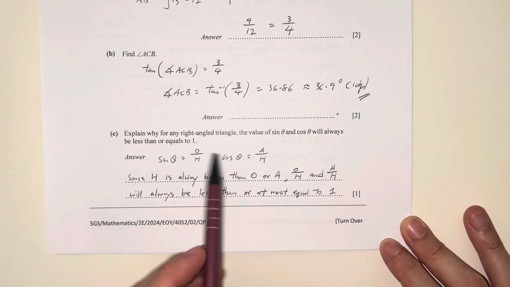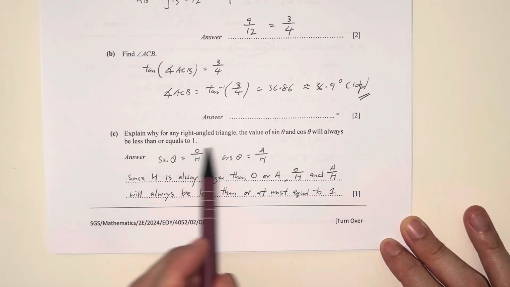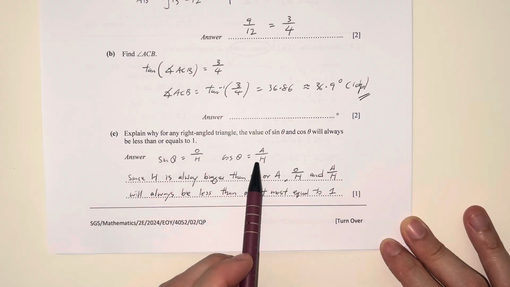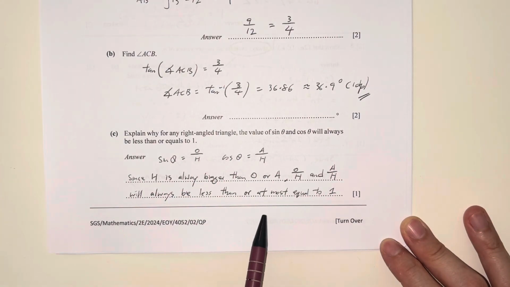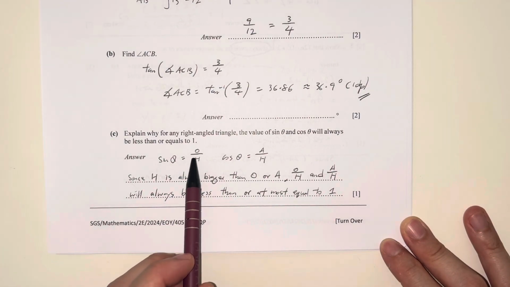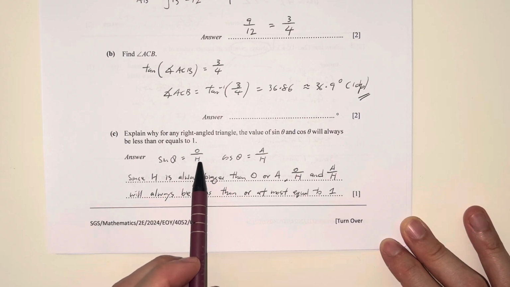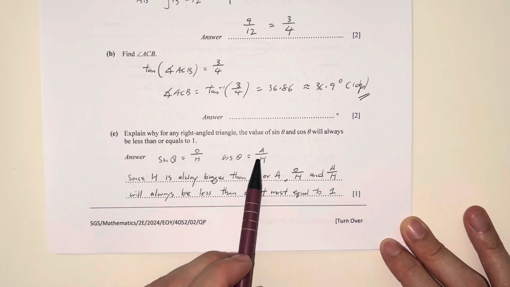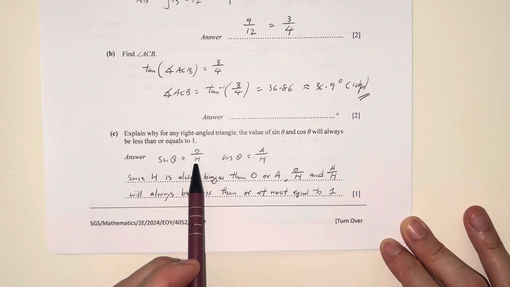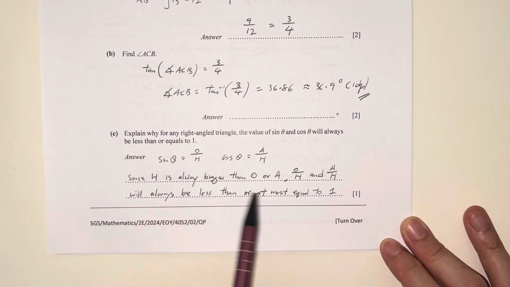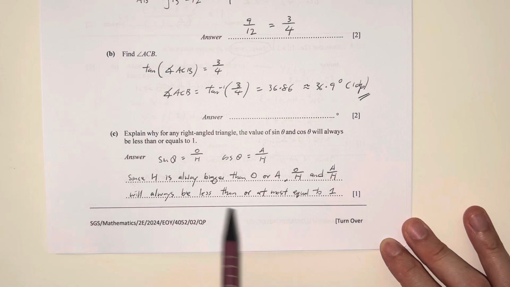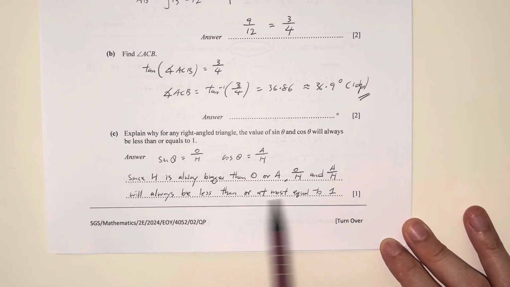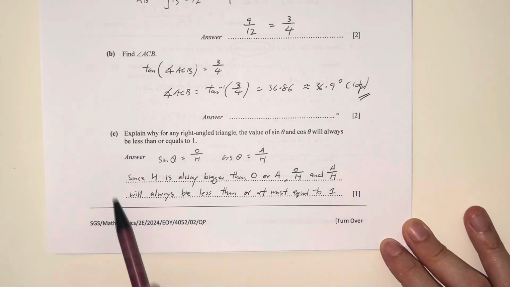What you notice is both of them is something divided by the hypotenuse. And you will know that in any triangle, the hypotenuse will always be the longest side. So in both cases, we are looking at a shorter side divided by a longer side. You think about it, if a smaller number is divided by a bigger number, of course the answer will be less than 1, or at most equal to 1, and that's the explanation. So you can write something like that.